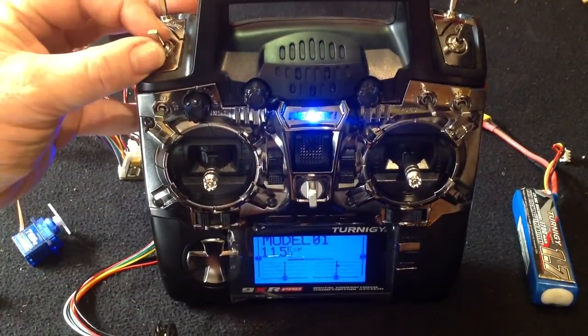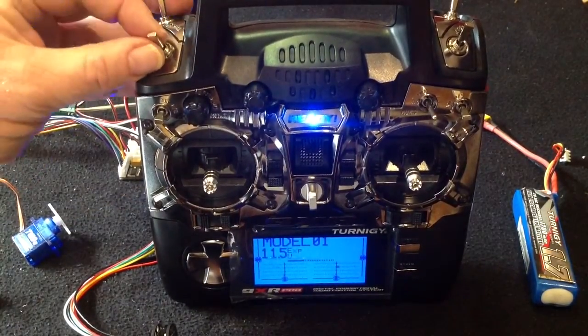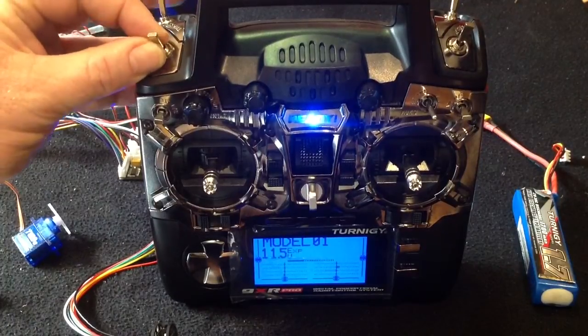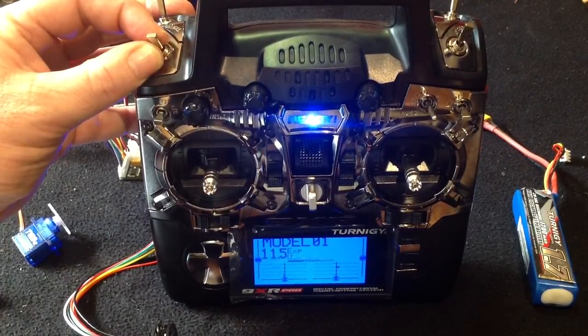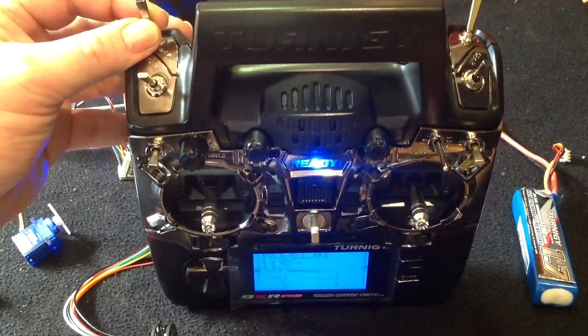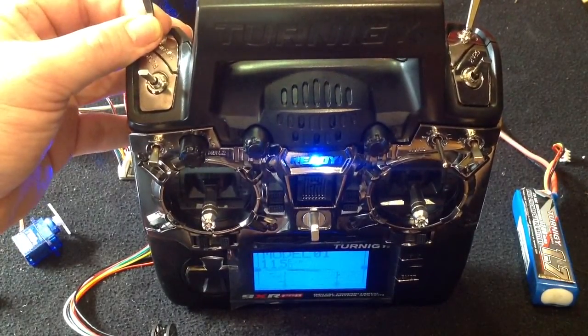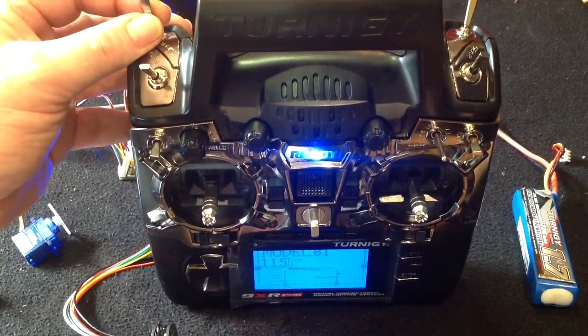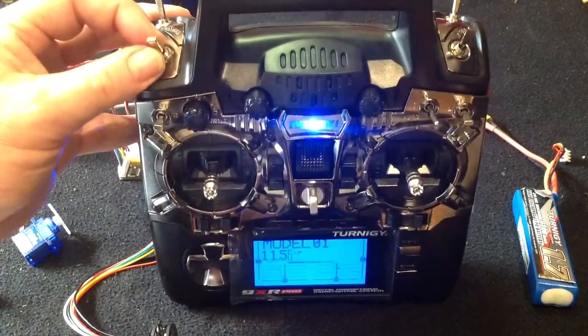Okay, sticking with this switch, as I saw when I stuffed up, moving it forward fires machine gun 2. The switch at the back here fires machine gun 1. Okay, so machine gun 1, machine gun 2.